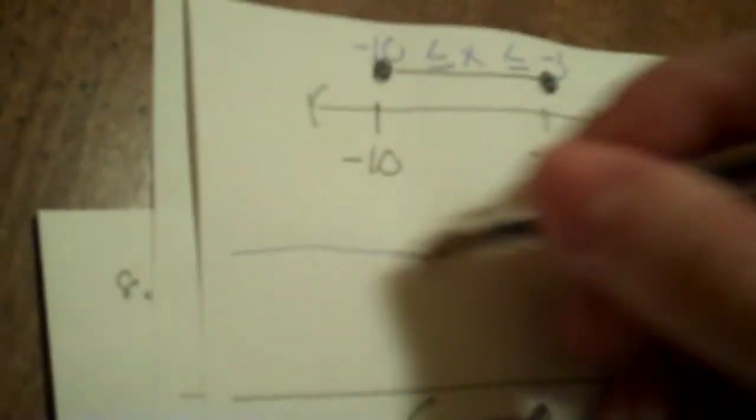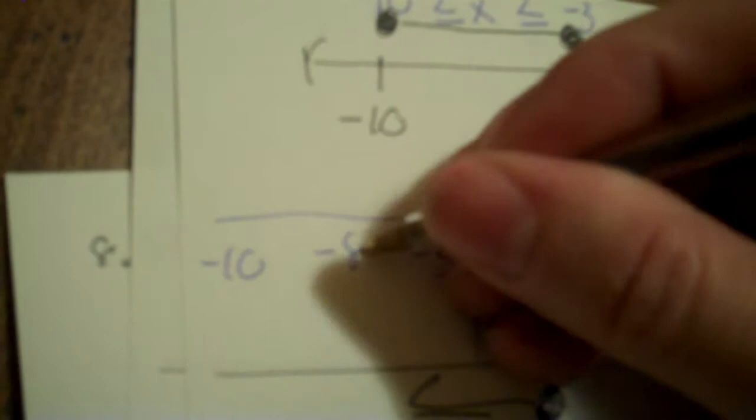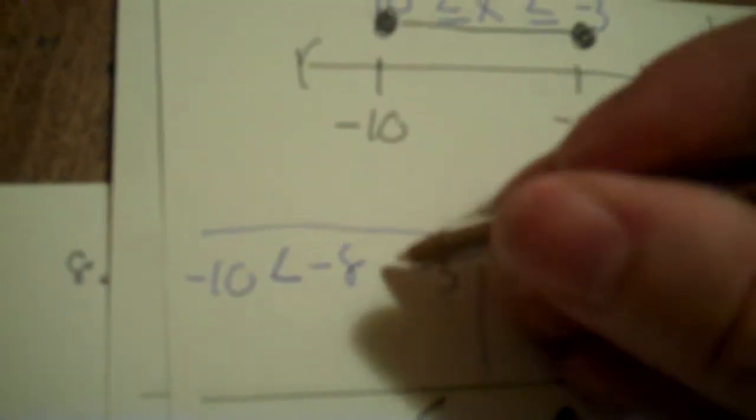Because if you pick a number between there, you don't have to do this, but if I put -10, -3, pick a number in between, let's go -8. -8's bigger than -10, but then -3 is bigger than -8. That's why the signs line up like they do.